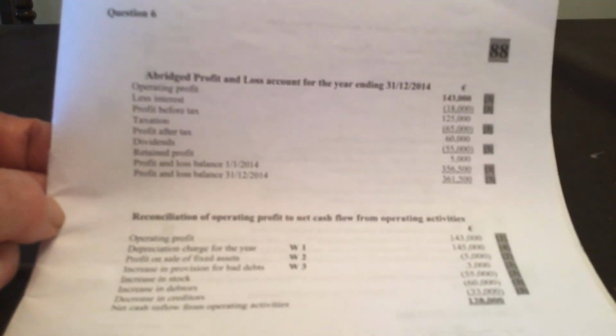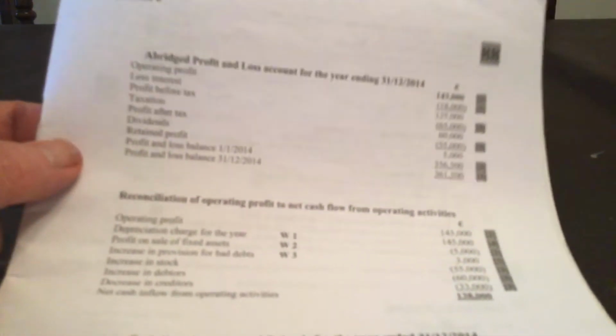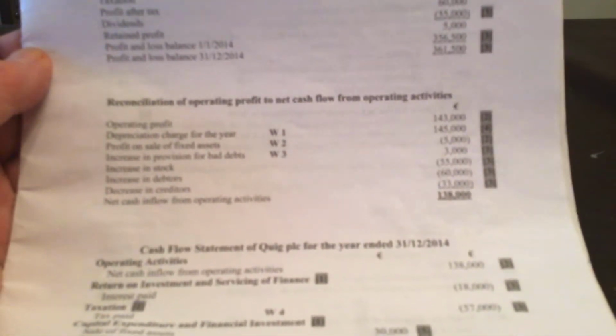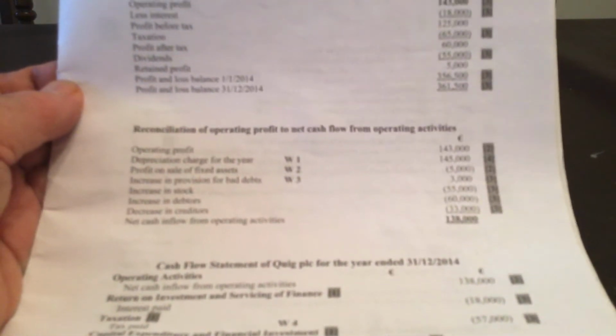Now we're going to answer the question. The abridged profit and loss account we have already done. Now let's have a look at the reconciliation of operating profit to net cash flow from operating activities.